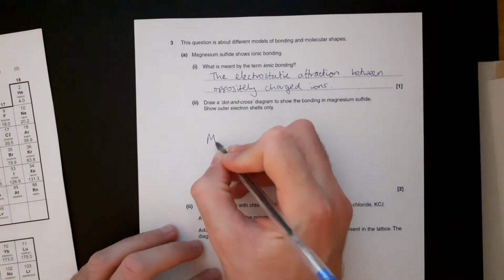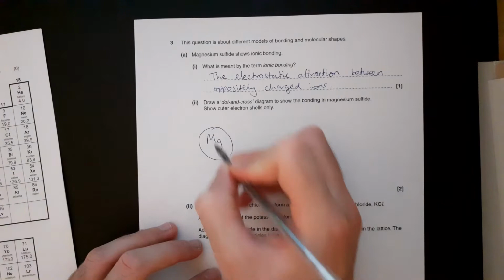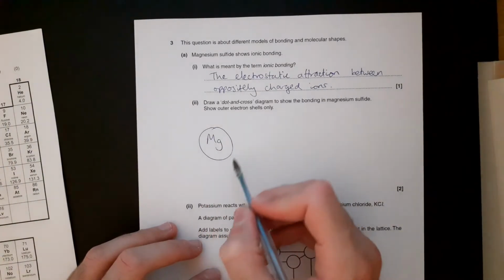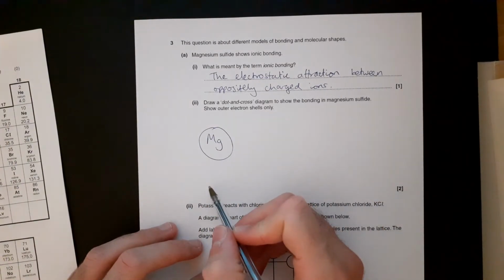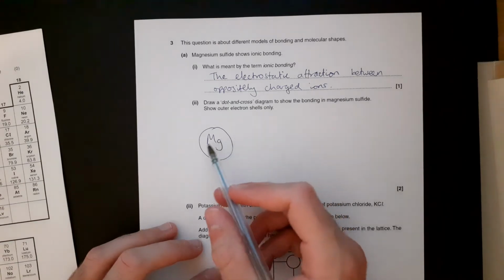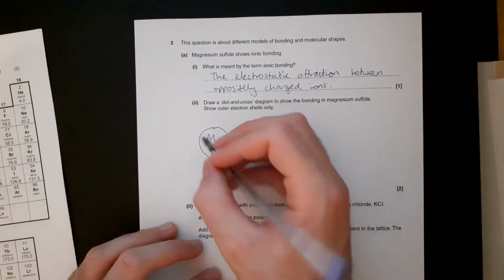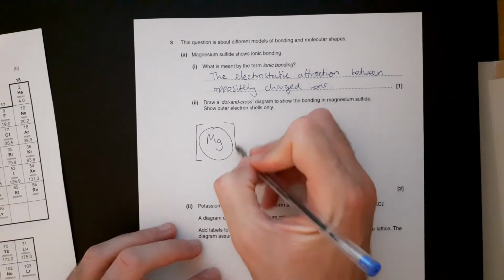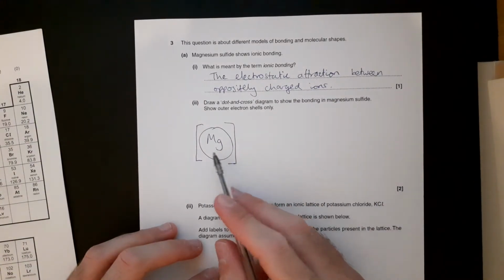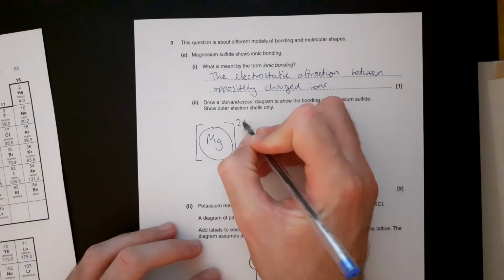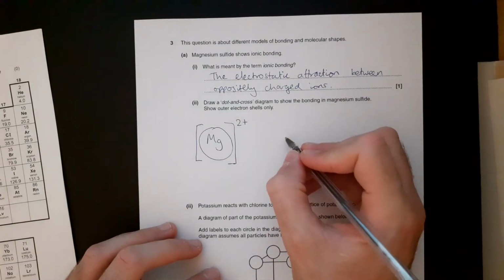So my magnesium, I'm going to draw it with no electrons in its outer shell. I could draw it with 8 to show it's gone to the next shell down. That would also be fine, but drawing it with none is also acceptable. I can't be bothered to draw 8, to be honest. And therefore we said if it's lost 2 electrons, it's going to have a 2+ charge. What about sulfur?